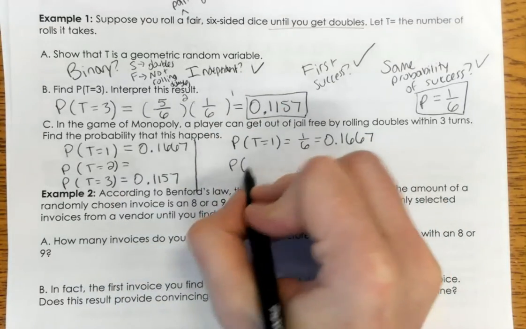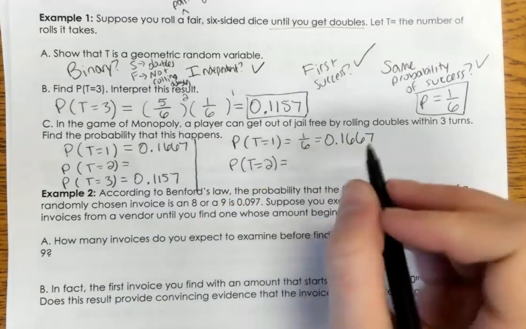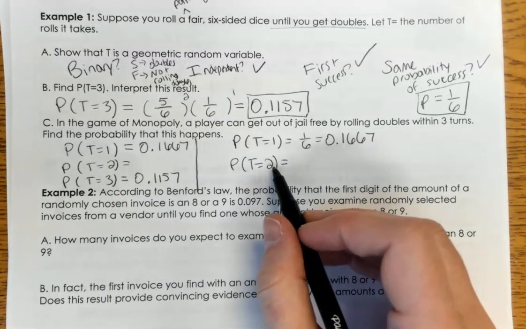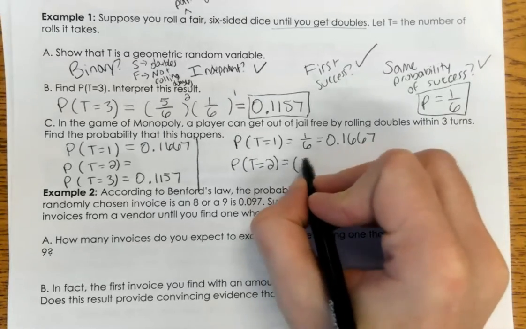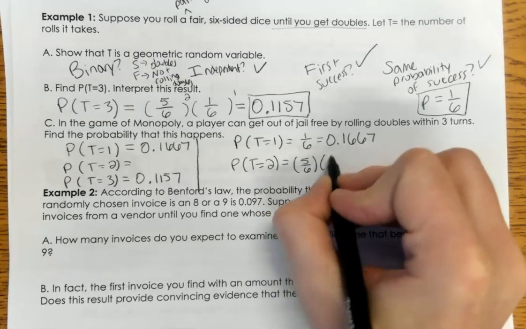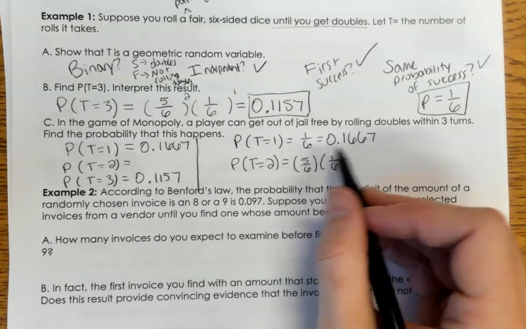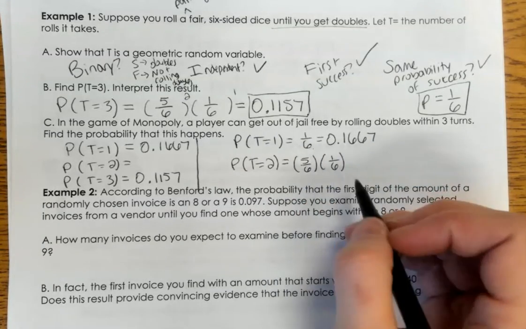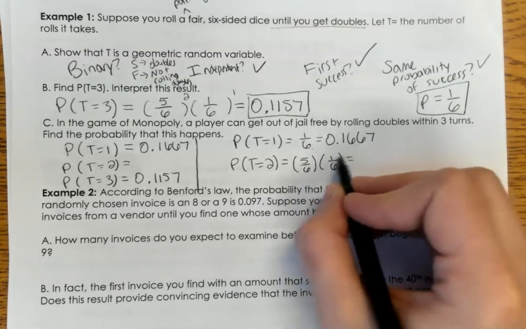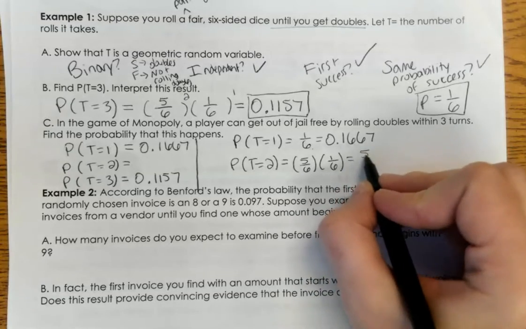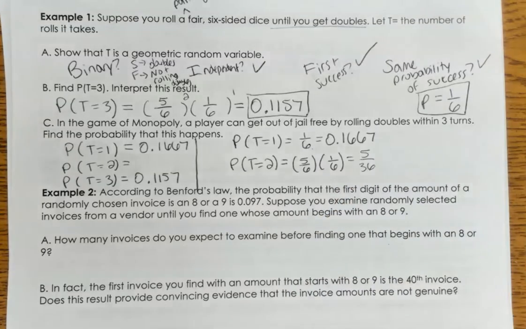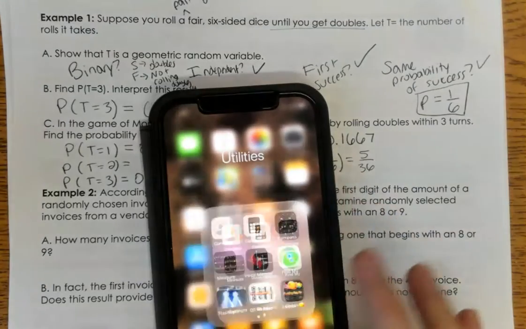Alright, now we need the probability that t is equal to 2. So that would mean that I got my success on my second try. So I had 1 failure and 1 success. I don't really need exponents because exponents are assumed to be 1, so this is 1 and this is 1, right? So if I just multiply straight across, I'm going to get 5 on the top and 36 on the bottom. So let me put that into my Desmos app.